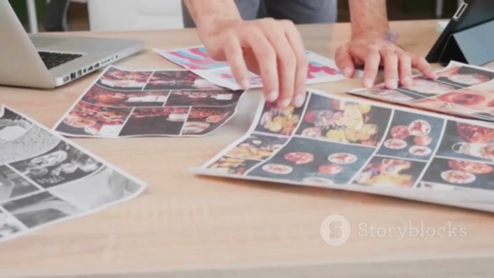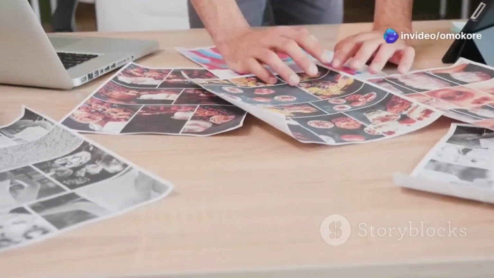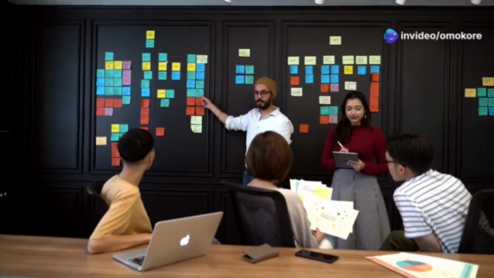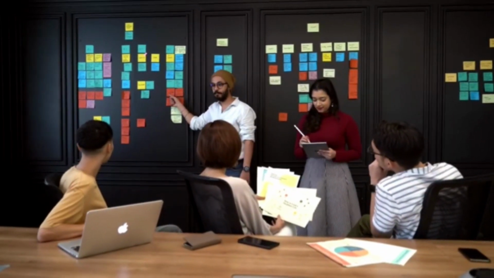That's a wrap. UX design is a crucial aspect of product development that ensures user satisfaction and business success. By understanding user needs, following design principles, and using the right tools, you're well on your way to mastering UX design.